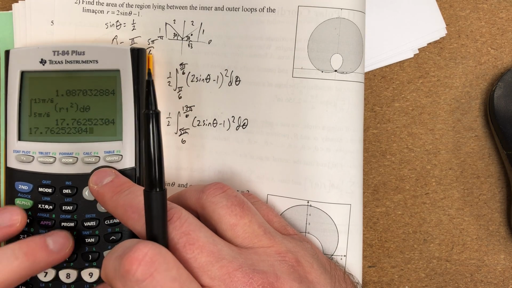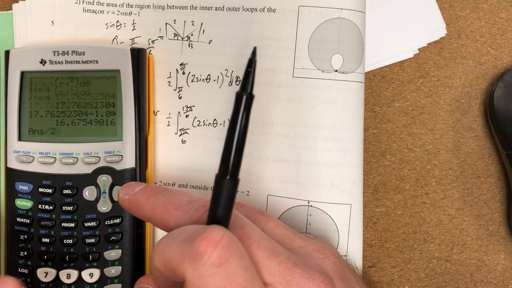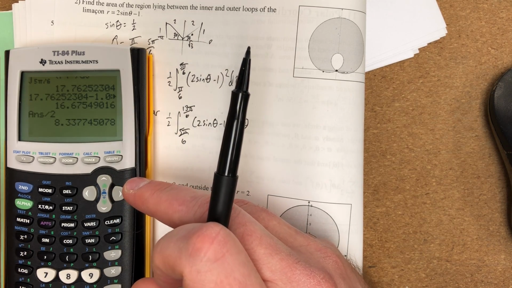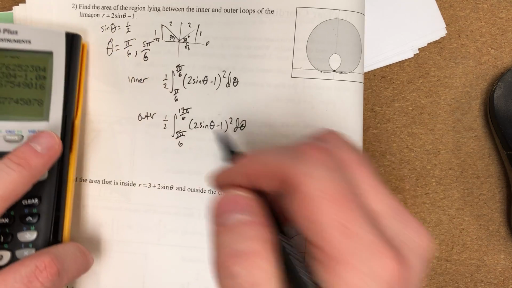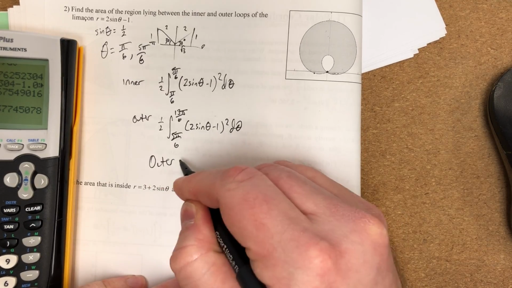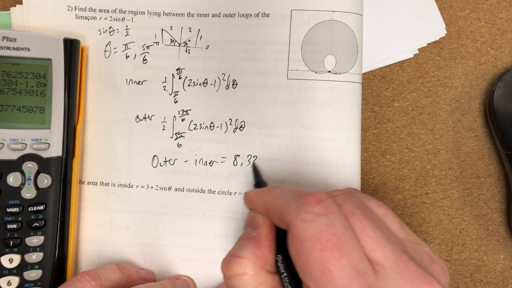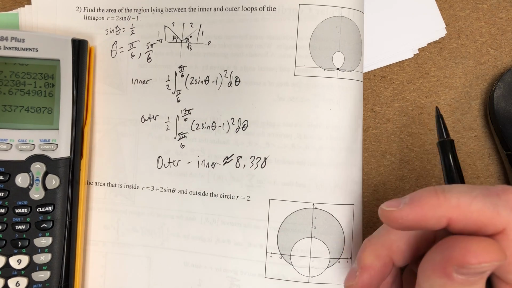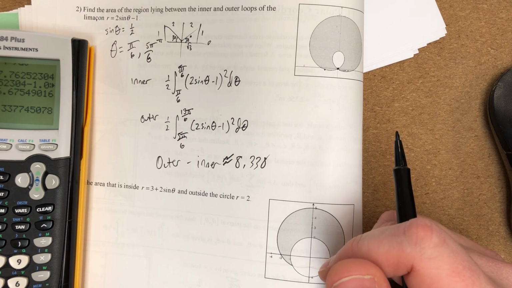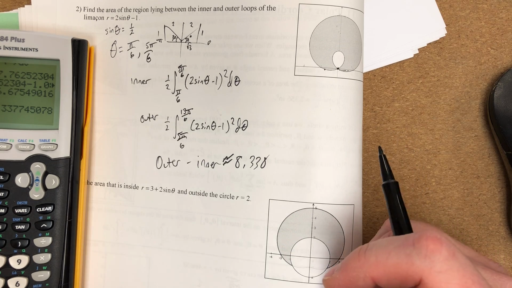So I'm going to take this minus this, divided by 2. I got 8.337 or 8.338. It's not equal, it is approximate. All right, so that's how this works. So let's move on to our next one.